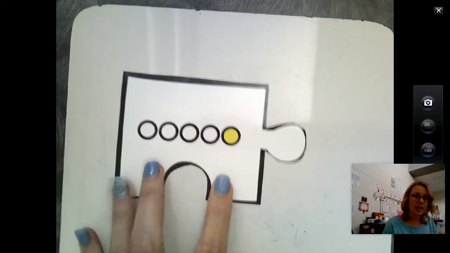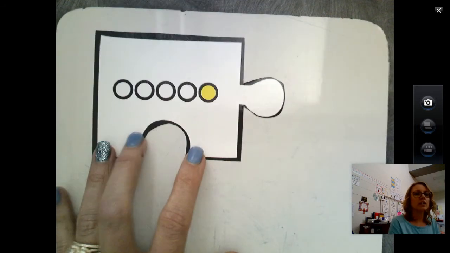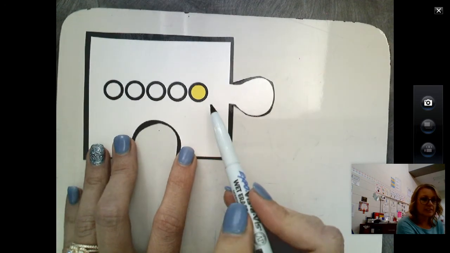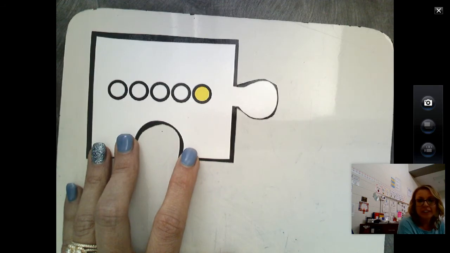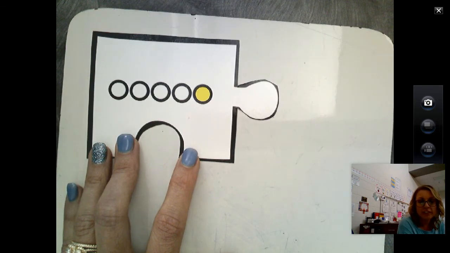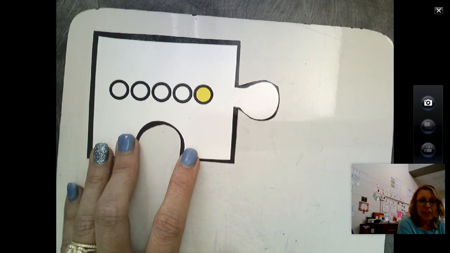Okay, and the last one, boys and girls. This is the part of a set. This is a set of circles. And I want you to find out which part is yellow. So pause the video, make your fraction, and then come back.